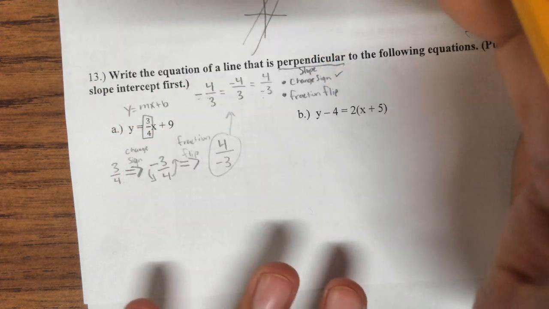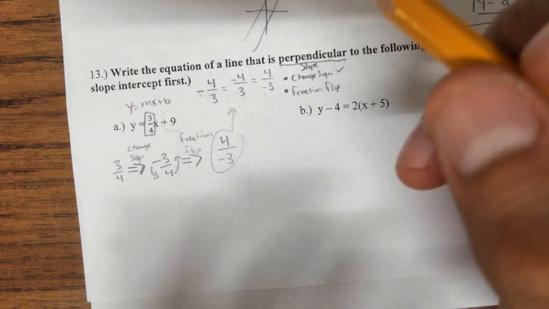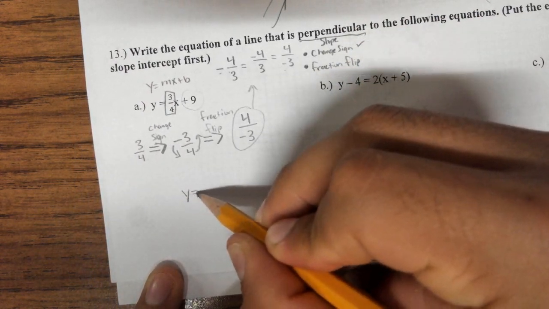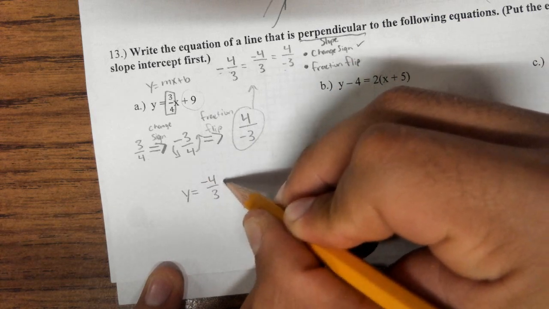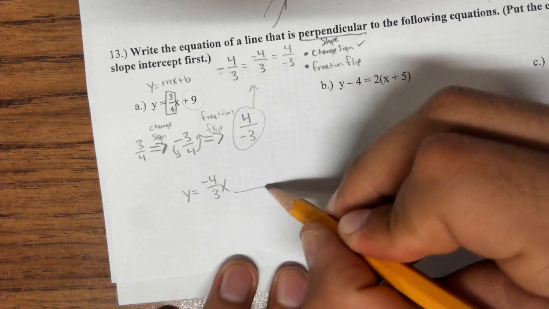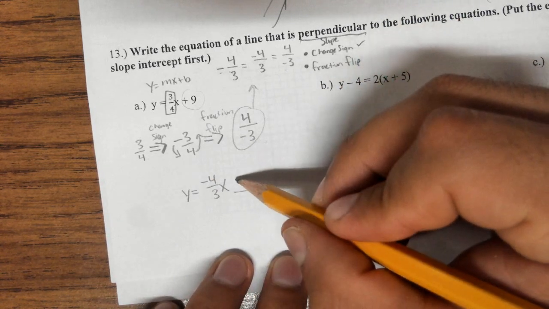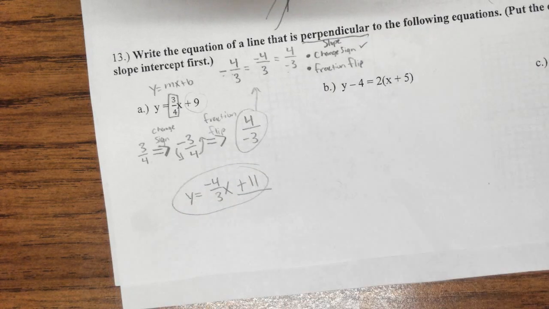Well, the thing with perpendicular is you can actually have the same y-intercept, but I always like to change it just because. So my new equation would be y equals my new slope, which is negative 4 over 3, x, right? We change the sign and flip it. And then plus or minus whatever you want. It doesn't really matter. Again, if you want to use my example, we can just do, I don't know, plus 11. As long as it's different.